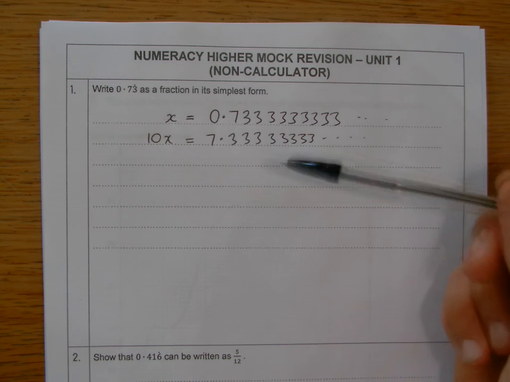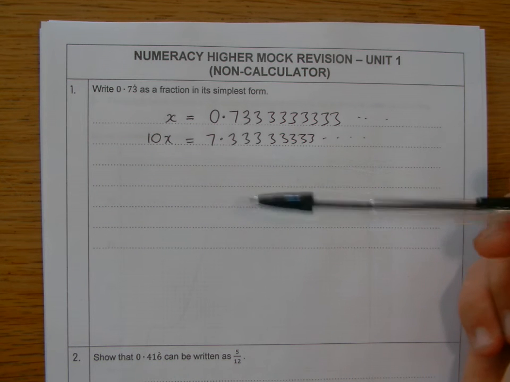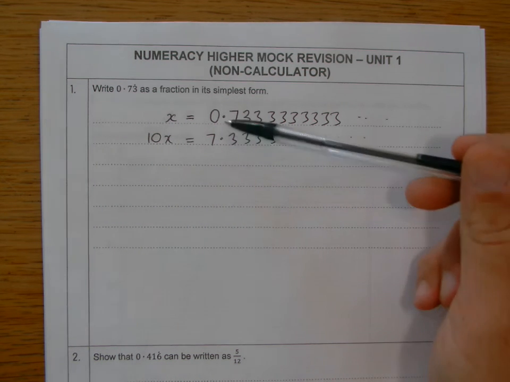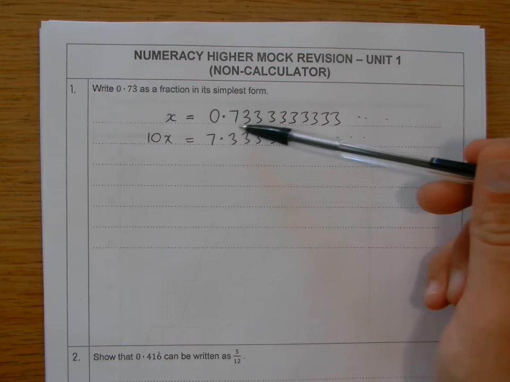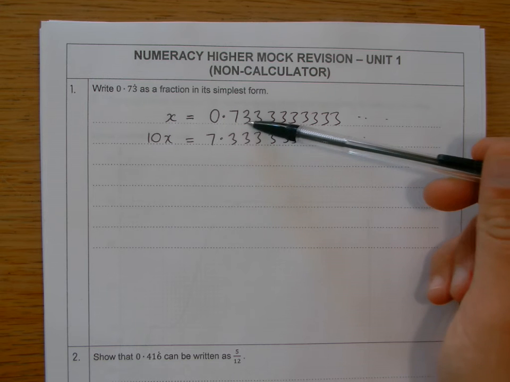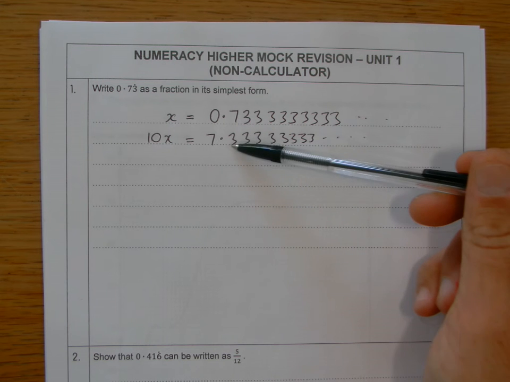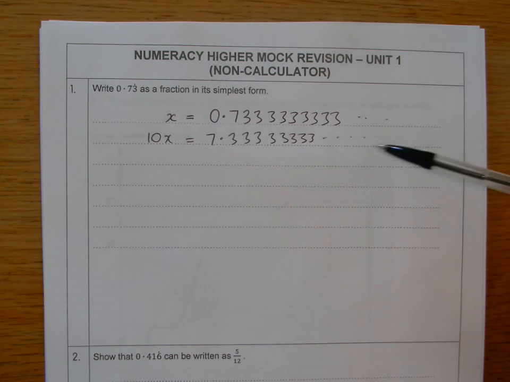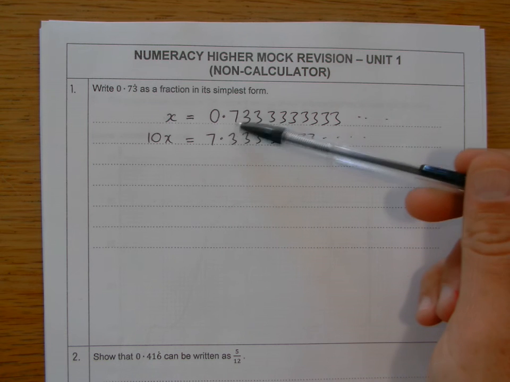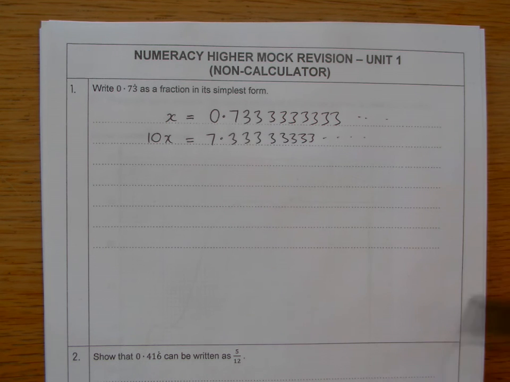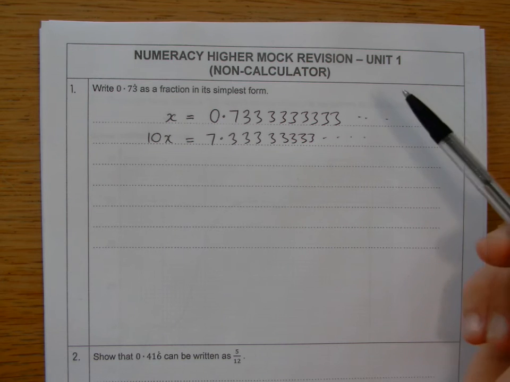Now, what you do then is compare. You have a look after the decimal point to see if you've got the same numbers. If you look here, after the decimal point, I've got 7 and then loads of 3s. Here, I've got just 3s. There's no 7 after the point. So they're not the same after the decimal point. That's no good. We've got to go further, we've got to keep going with this.